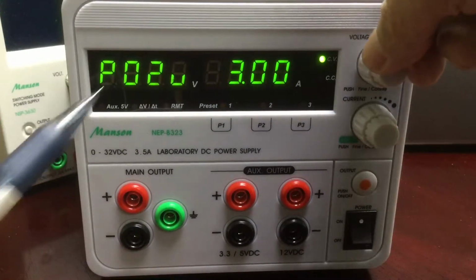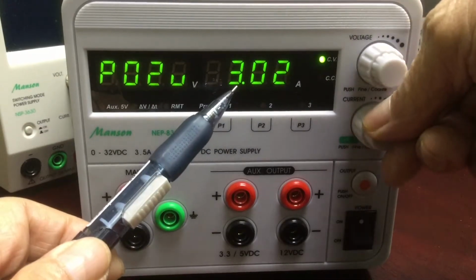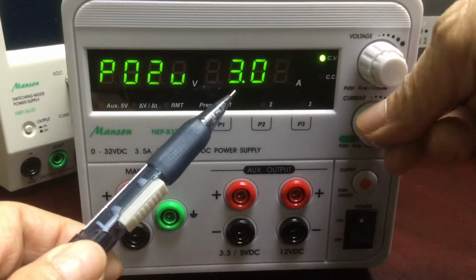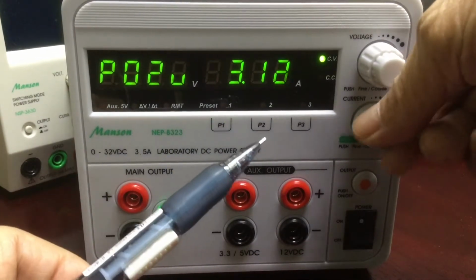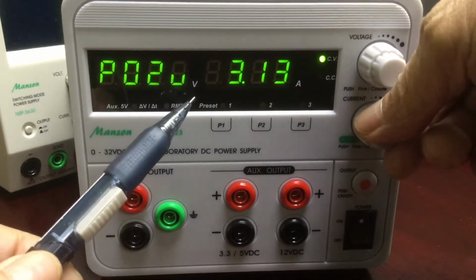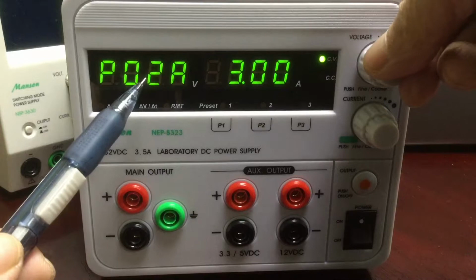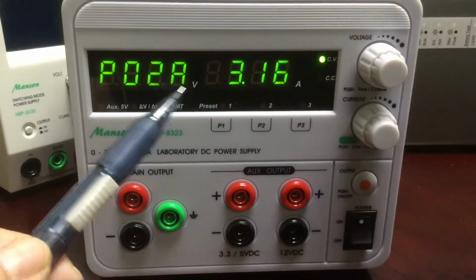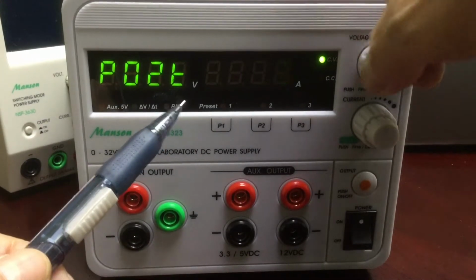We move again to pawn 2. Pawn 2 is 3 volt. You can change it by moving the current knob. Every time you want to change the value of the parameters of the pawn, you adjust the current knob. And then the current available for pawn 2 is 3. We can change it, say, to 316. And then you move the voltage knob again.